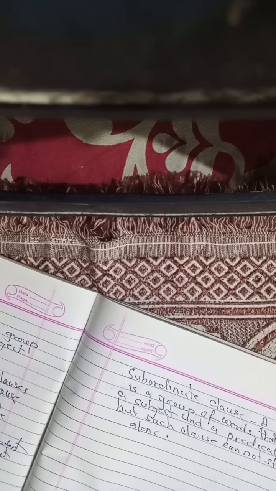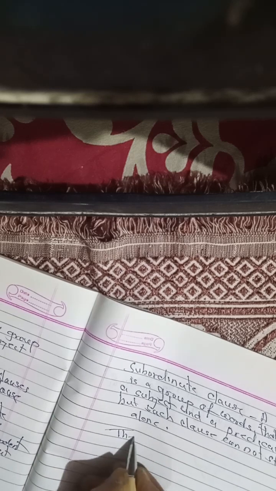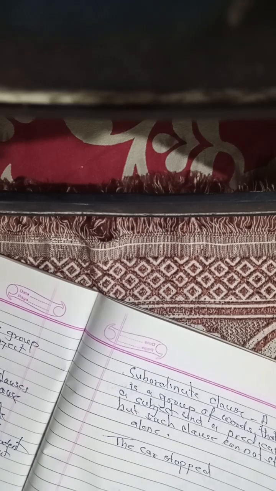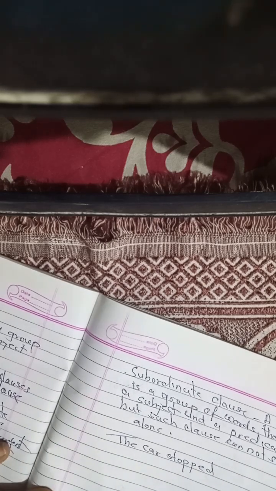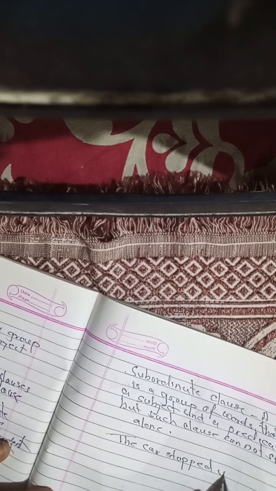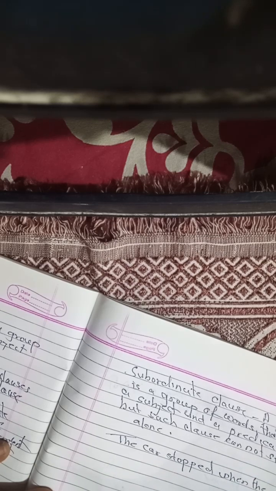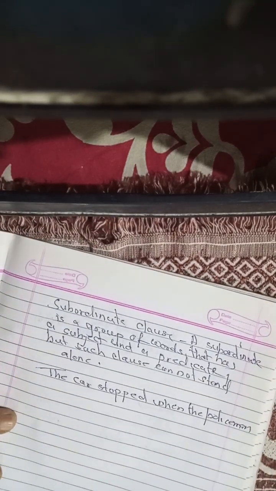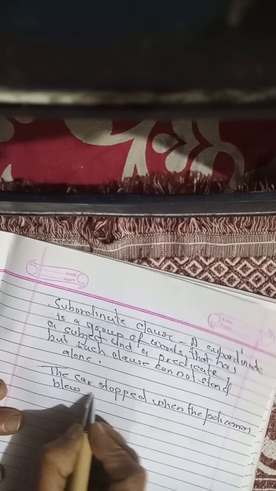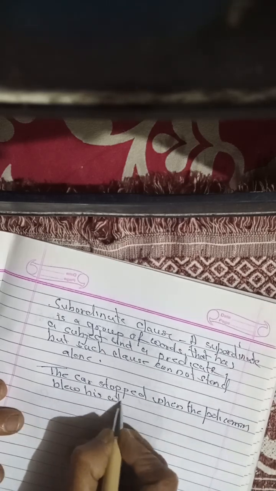Now this example, whatever example I have given just now: the policeman blew his whistle and the car stopped. In a simple way, you can write here: the car stopped when the policeman blew his whistle.